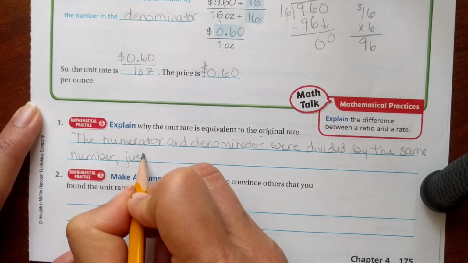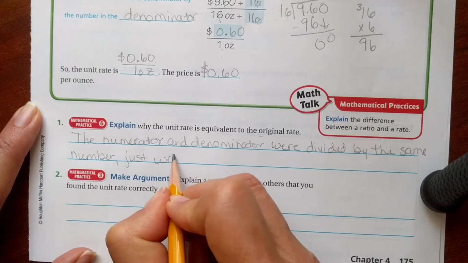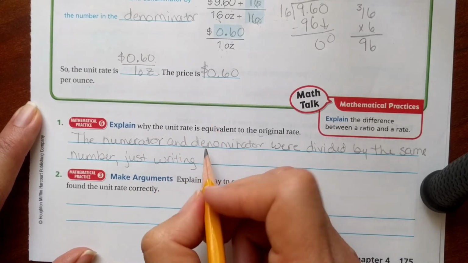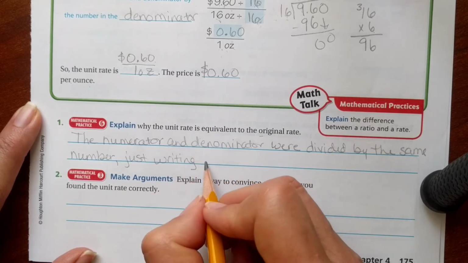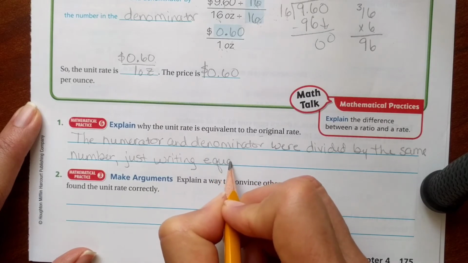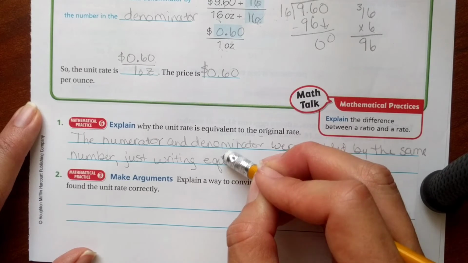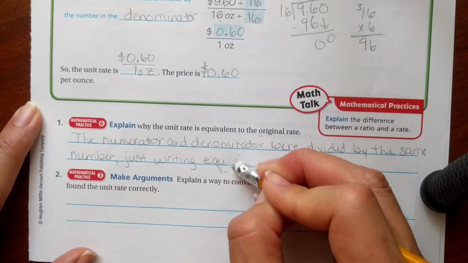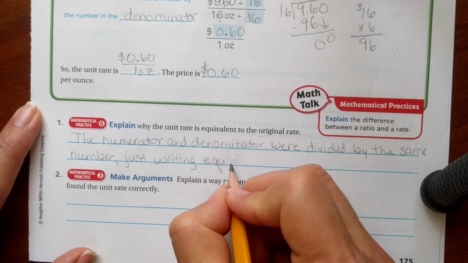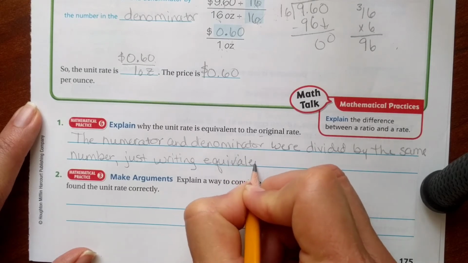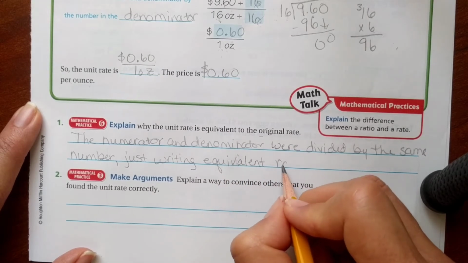Just like writing equivalent fractions. Equivalent, or let's say ratios.